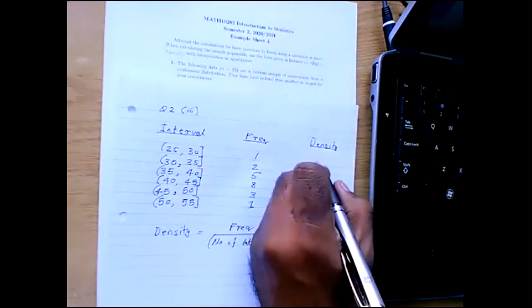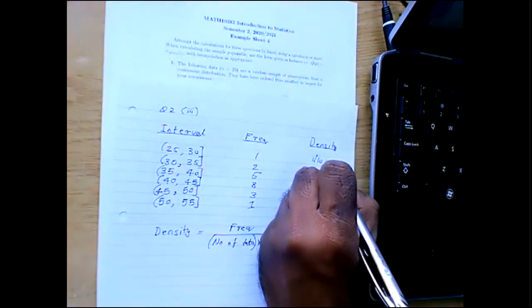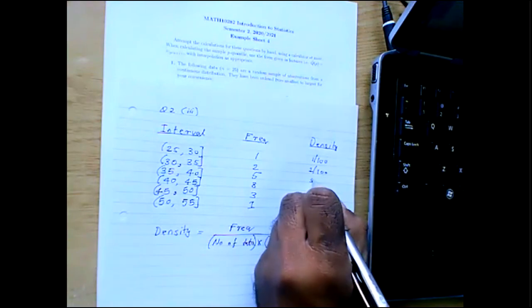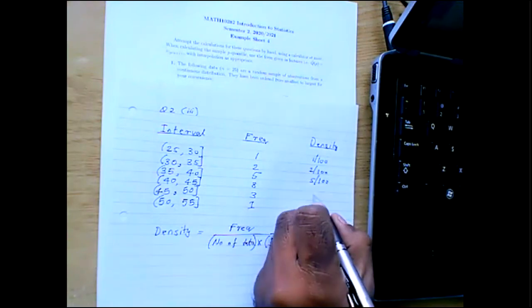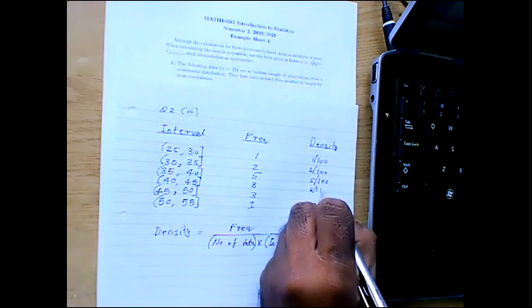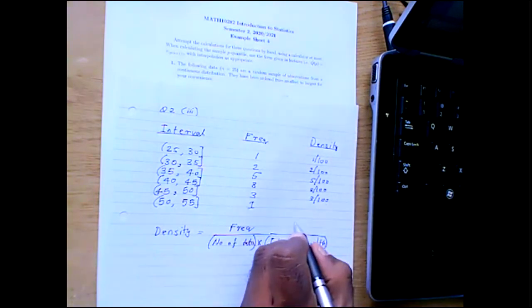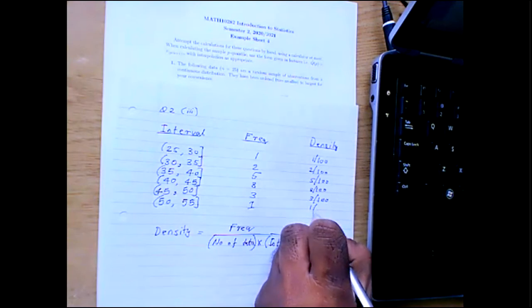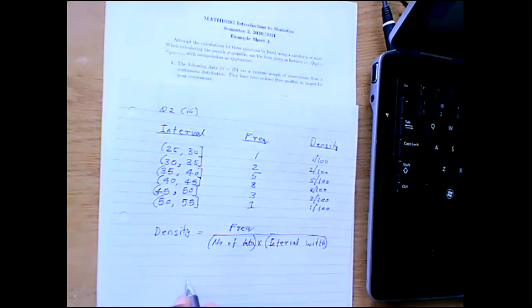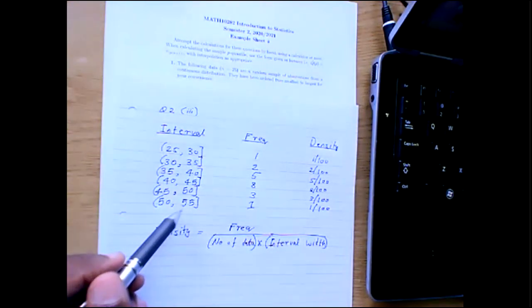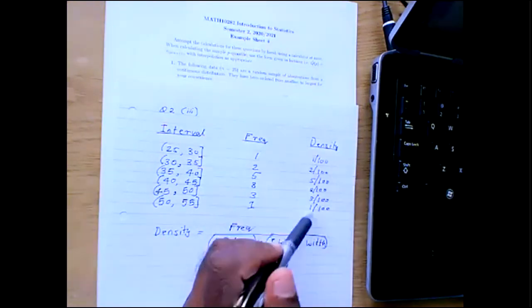So this will be 1 over 100, 2 over 100, 5 over 100, 8 over 100, 3 over 100, and 1 over 100. All right, guys, so I've done the table. This is the interval, these are the frequencies, and these are the densities.